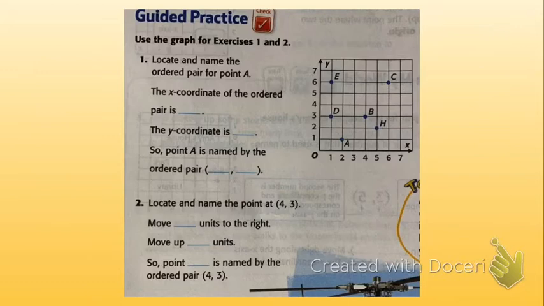Alright, so it is asking us to locate an ordered pair for point A. So point A is right here. So they want us to locate the X coordinate. Again, we always start at the origin. It goes over 2 to point A. So my X coordinate is 2, and then my Y coordinate, how high am I going up? I'm going up 1. So it's 2, 1. So my ordered pair is 2, 1. Remember, go left to right and then up and down.